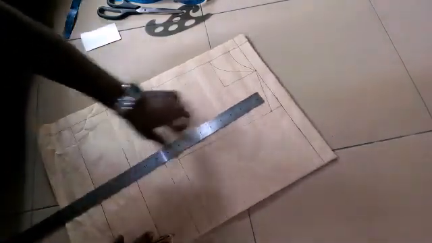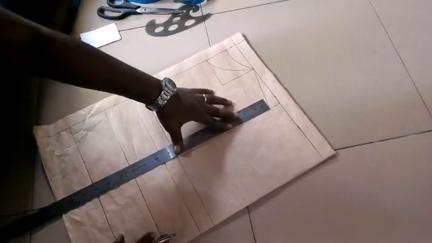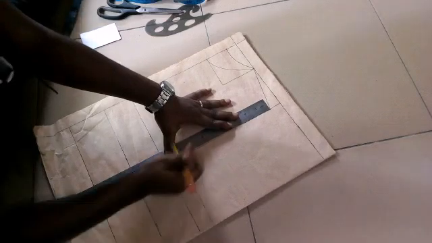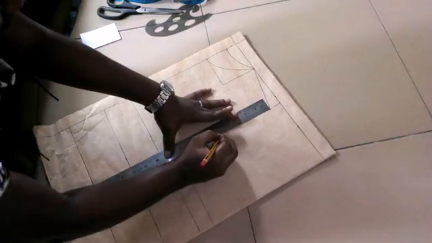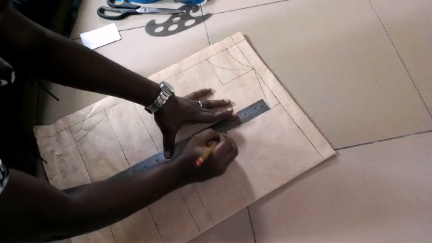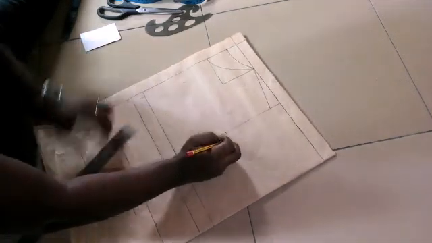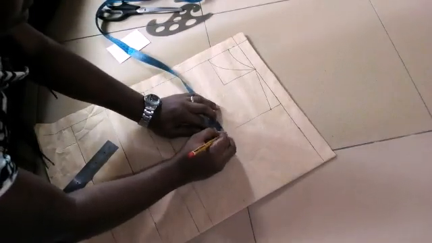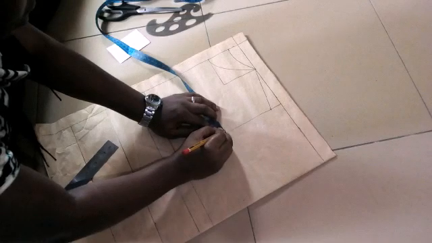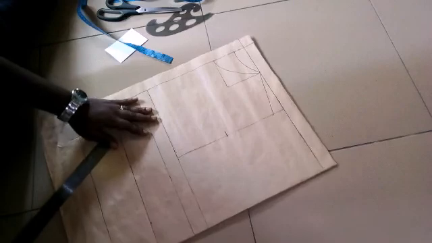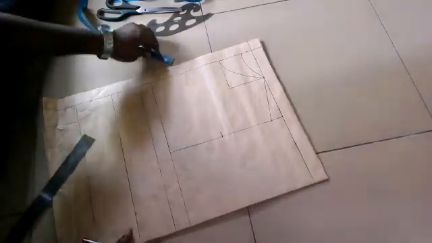Next I'm going to look for the midpoint of this. This is 8.5, so to get this is going to be 4.25. You mark it here. Let me use my tape. You go in 1/2 inch. Now you come in here.